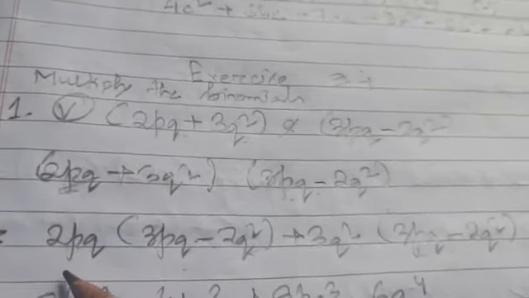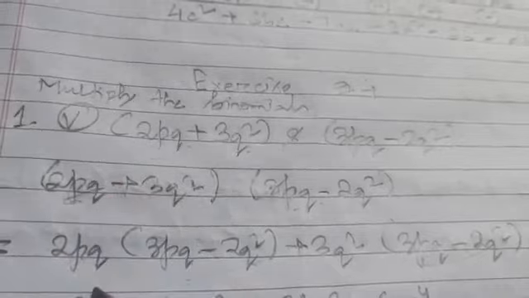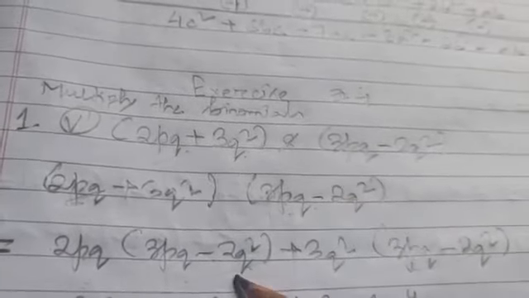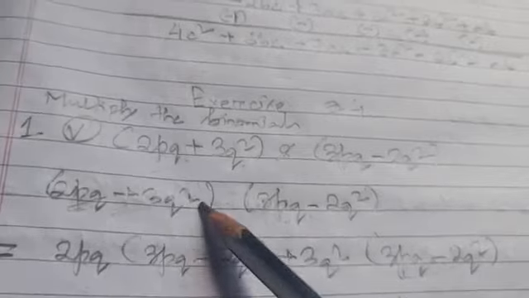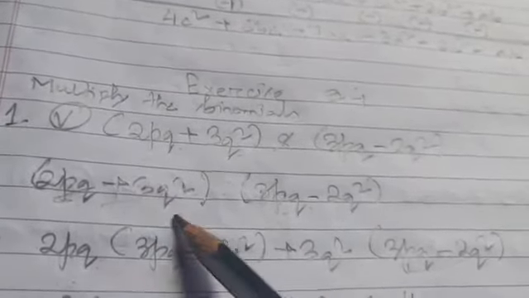1 time, 2 time. Now what is remaining? I did not take this one till now. So from here you take this one. You write only 1 time, 2pq. Okay, so 2pq you have written, and this one you have already written earlier. Now this plus sign came from here. 2pq already written here, plus, then 3q square. Then this one is already this one.